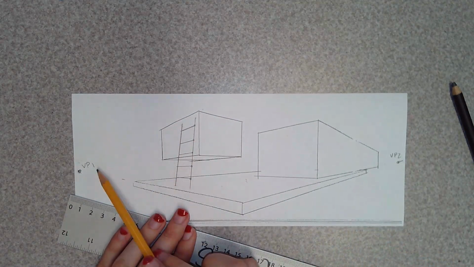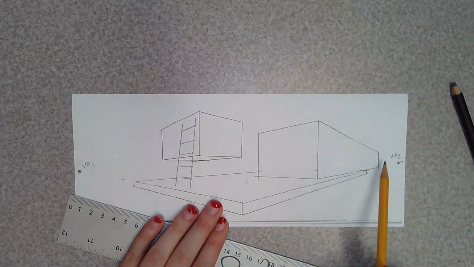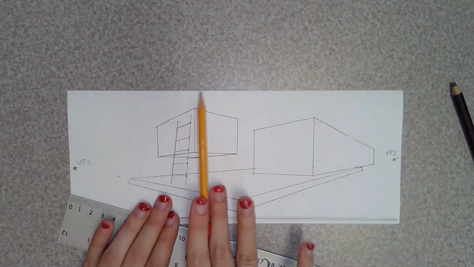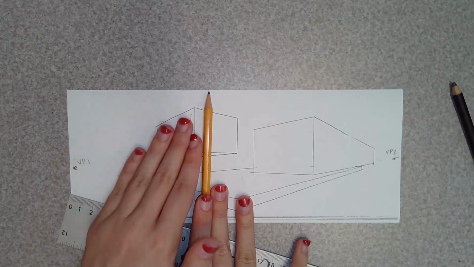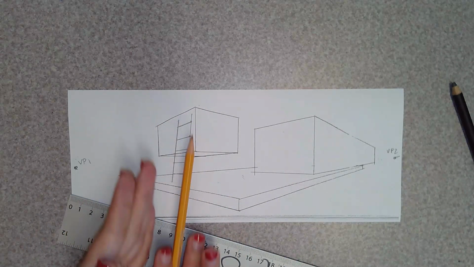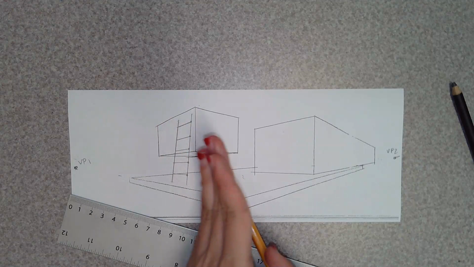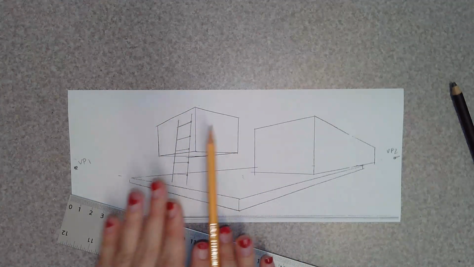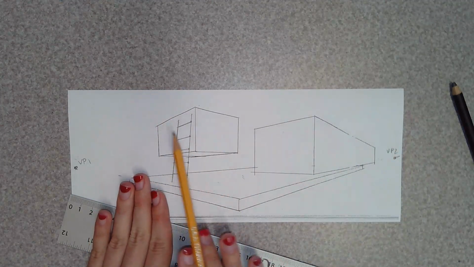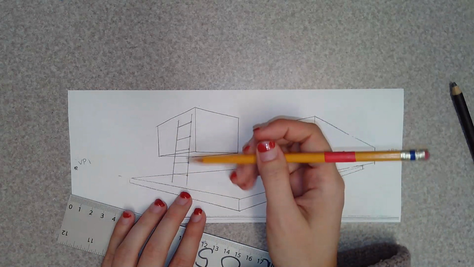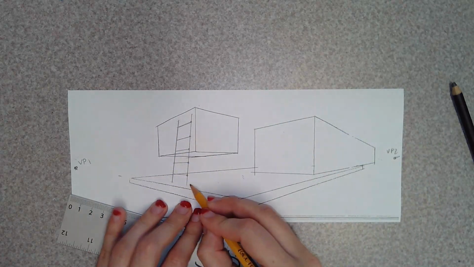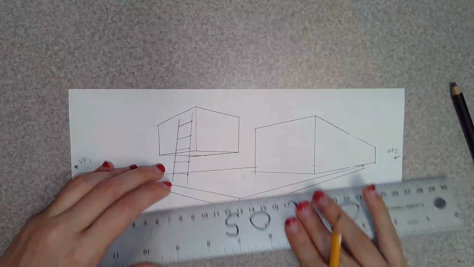Why are we only using vanishing point 1? Why are we not using vanishing point 2? We are on this left half of this form. Our ladder is only leaning on that. It's not leaning on this right half. So I don't need to use vanishing point 2. If you wanted to make your ladder look three-dimensional, we could start to take that back towards vanishing point 2.